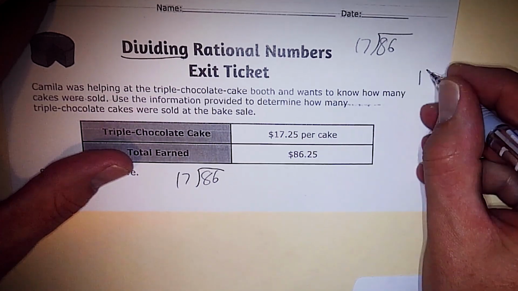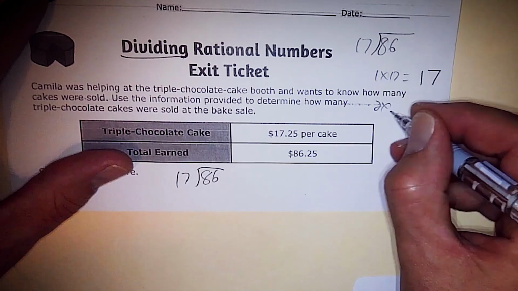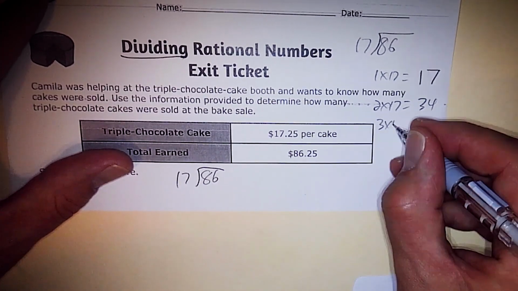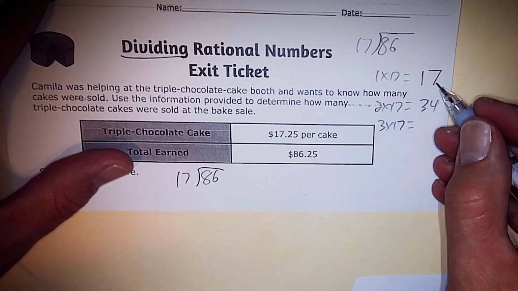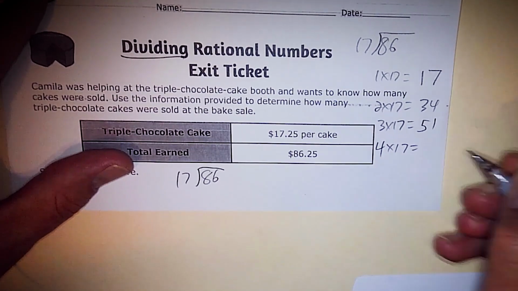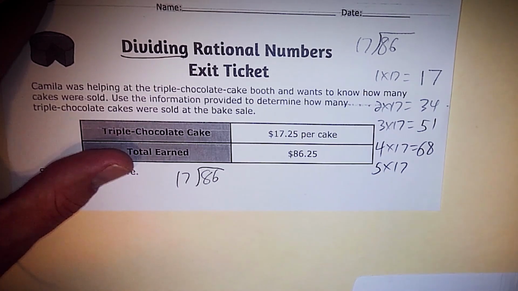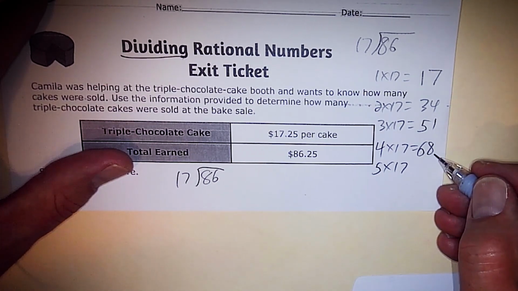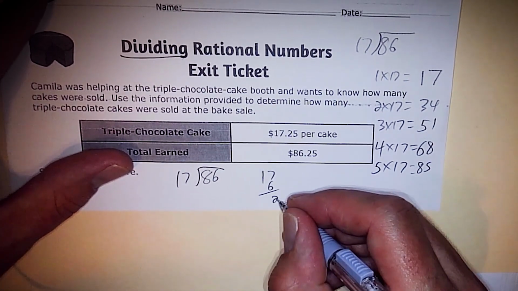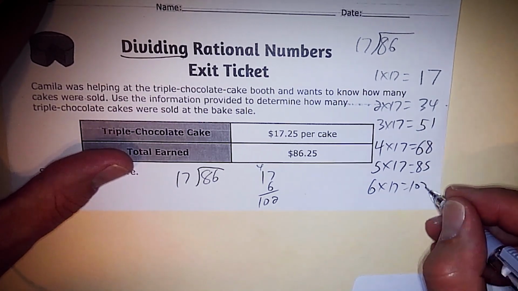Check this out. 1 times 17 is 17. 2 times 17 is 34. 3 times 17 is, you can just add those together, 51. 4 times 17 is 68. 5 times 17, I can add 17 to that to get to 85. And then what about 17 times 6? 6 times 17 is equal to 102. That's going to be too far.